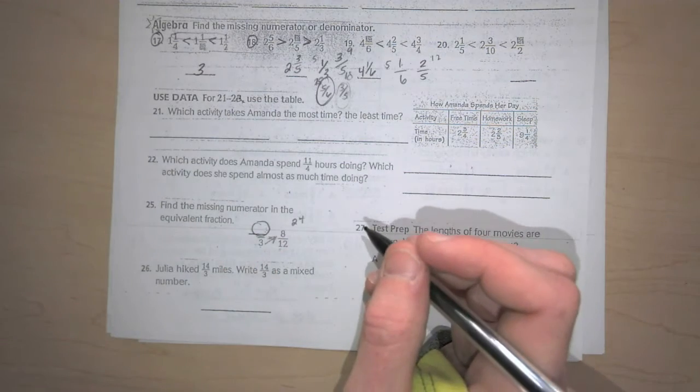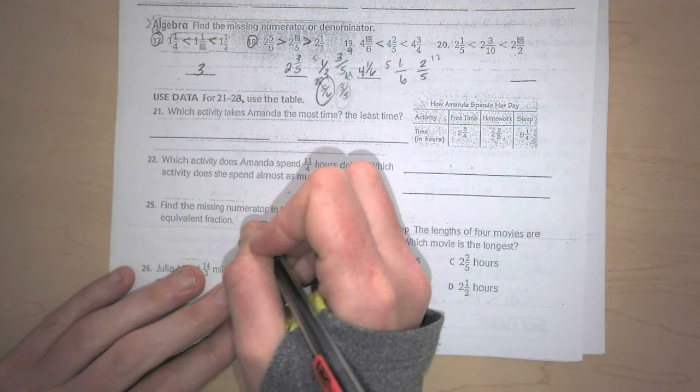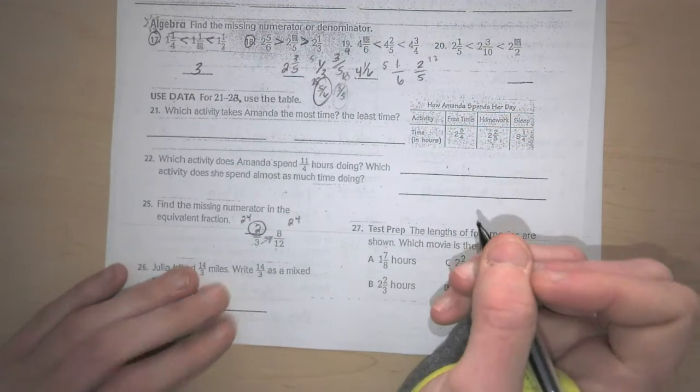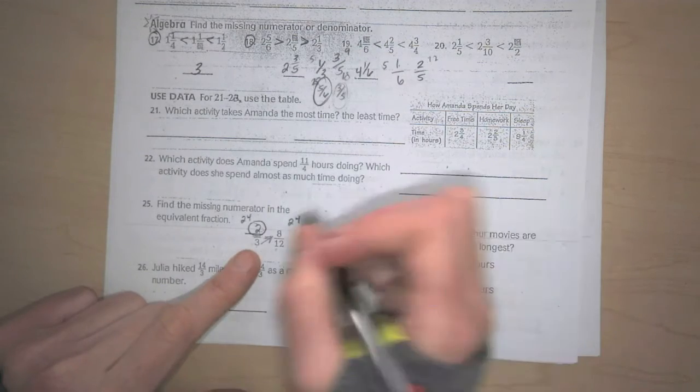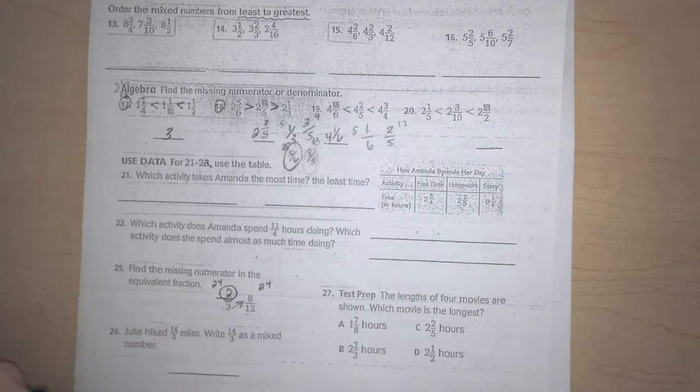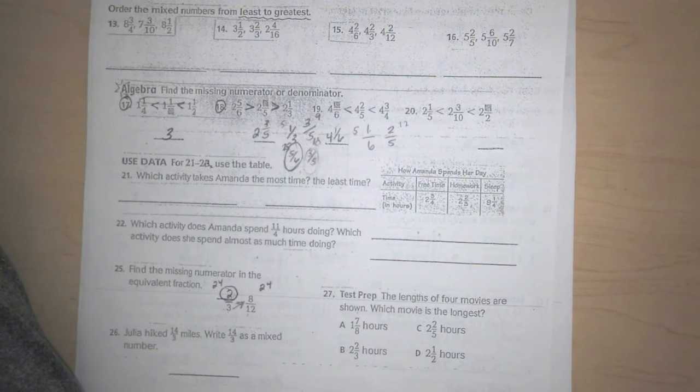What'd you guys say? 12 times? Yep, 12 times 2. So I'll put a 2 there. So I have 24. So 2 would go there. If you want to keep working on this, that's great. You do not have to, but you do need to do the IXLs for today.